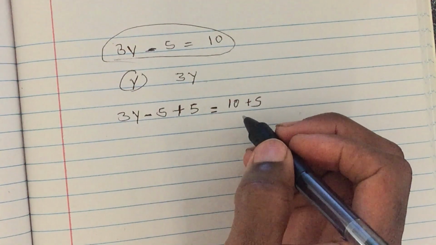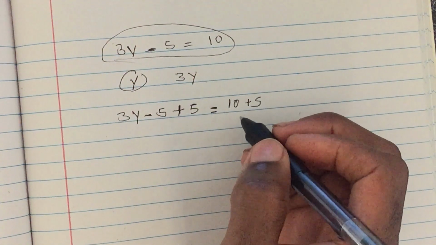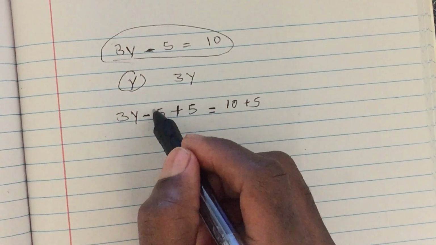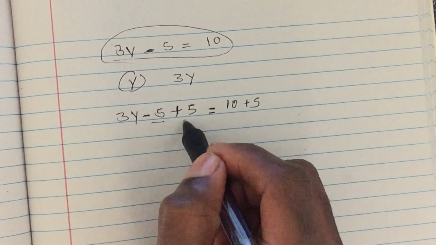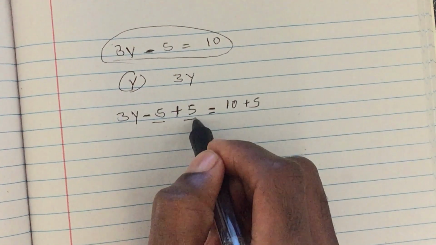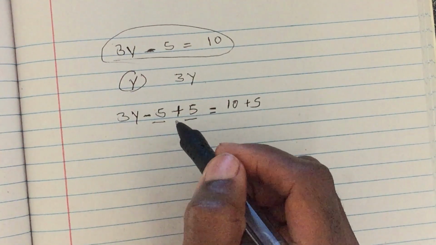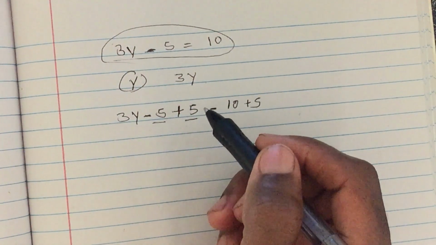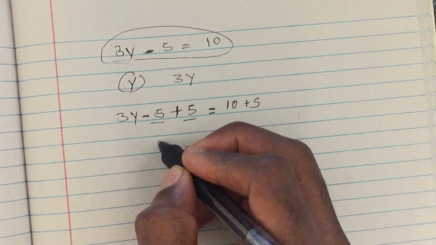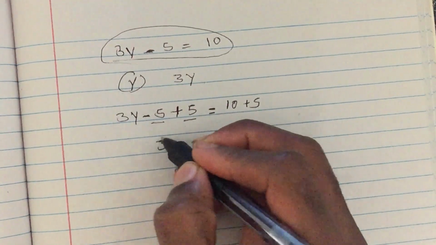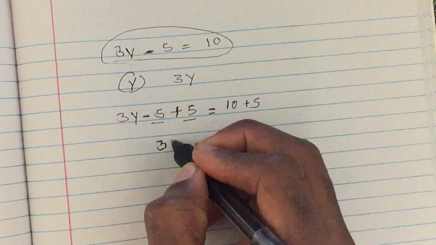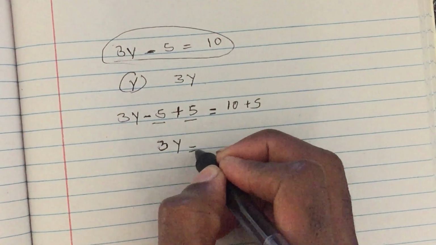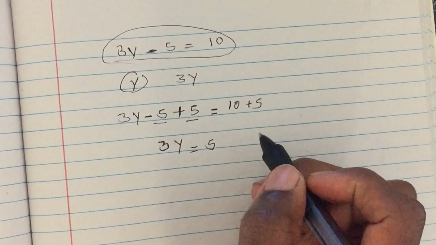Now let's simplify the equation. Negative 5 and positive 5 on the left side cancel each other out, and we're going to be left with 3y is equal to 15.